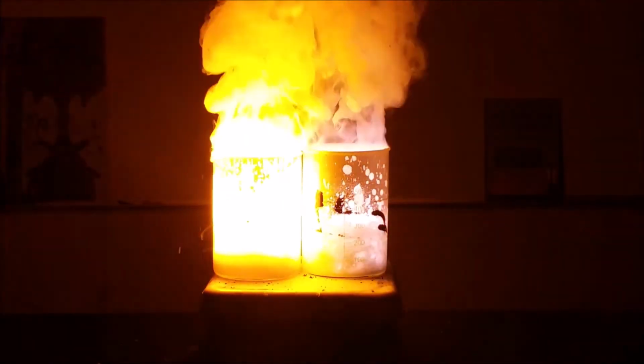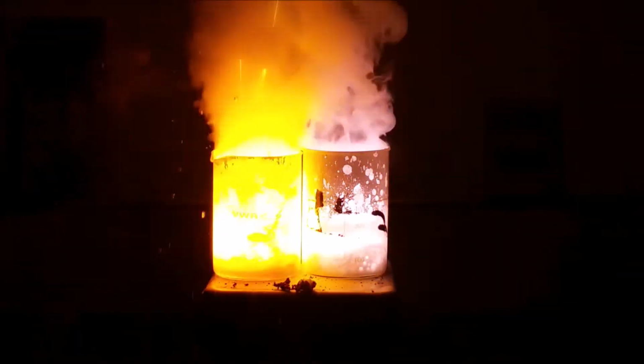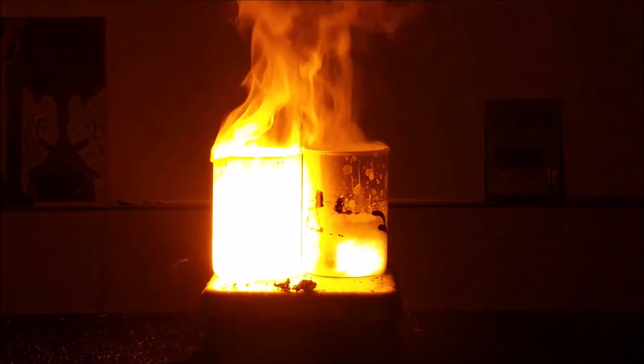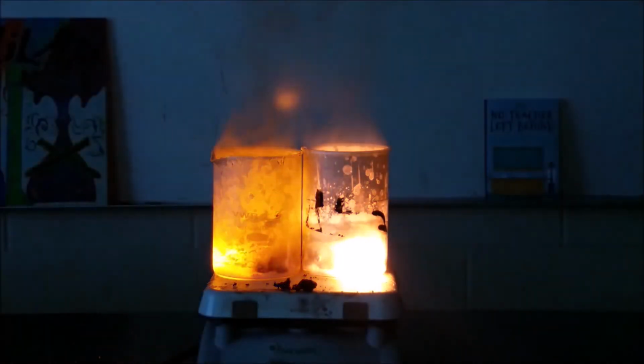One of the things I want you to notice is the two different colors here. And that's actually coming because there's two different kinds of chlorate being used. The purple's potassium chlorate, and the bright yellow that's kind of outliving it was sodium chlorate.